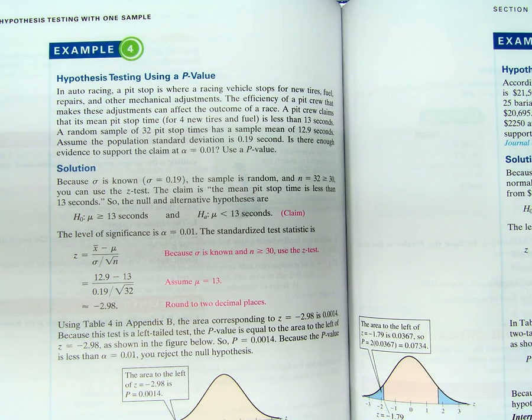This particular pit crew claims that its mean pit stop time is less than 13 seconds. Now, somebody in last period said that they like to watch NASCAR and 13 seconds is like, okay, so maybe that's like the JV time. But still, it's pretty darn good, right? Because I definitely can't change a tire in 13 seconds. More like 13 hours, okay? Maybe minutes, probably double that or something.